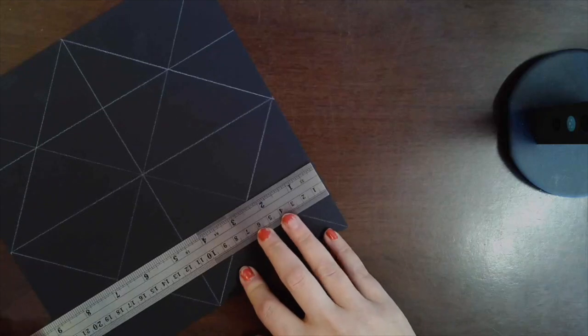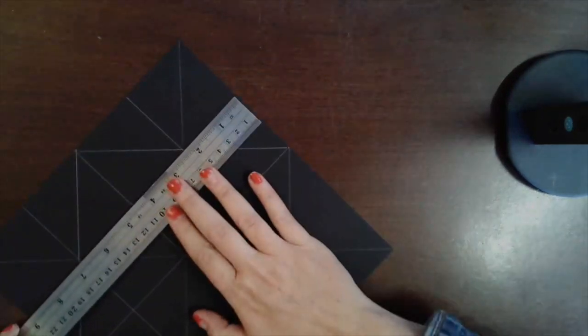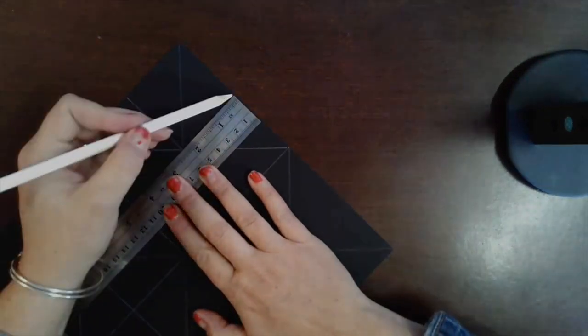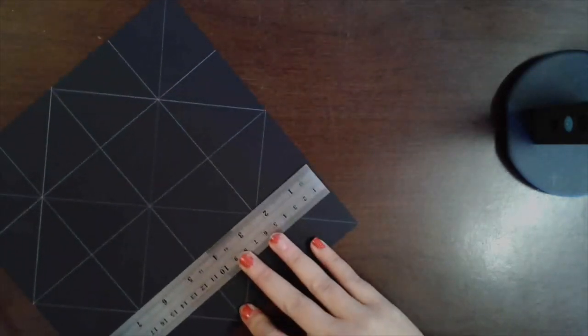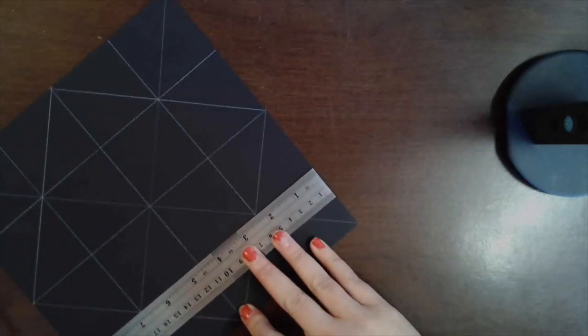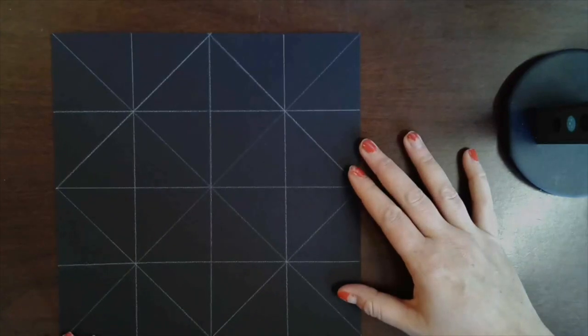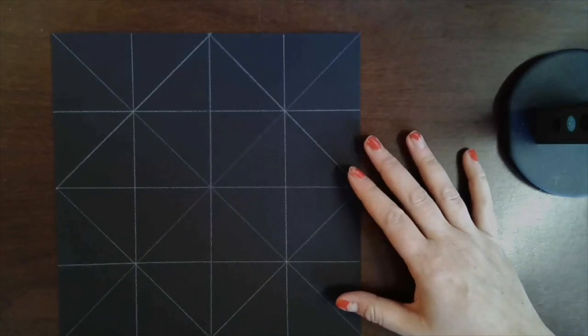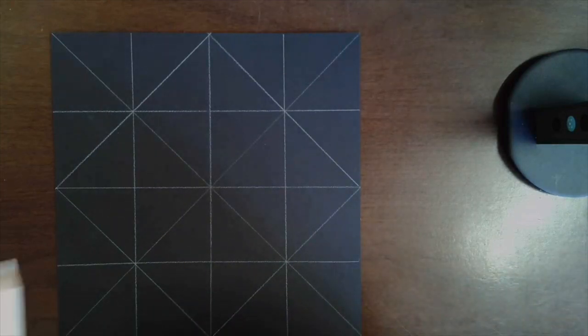Rotate your paper so you can do it the other direction. Line that ruler up at the edge so it stays nice and square, and then your paper should look just like this. Okay? Once your paper looks like this, then you are ready to take your source image and start drawing one section at a time.